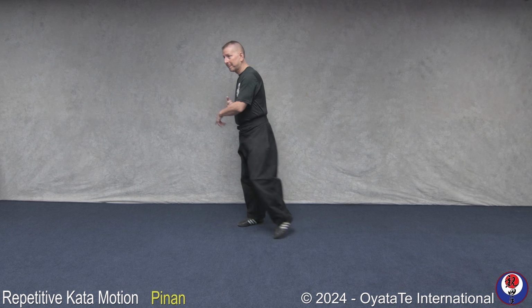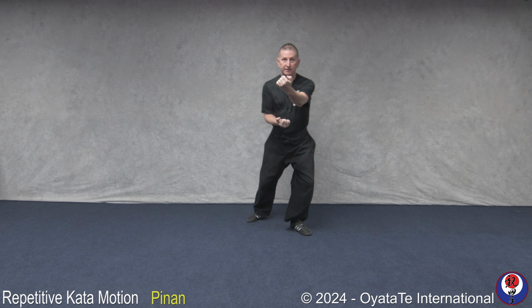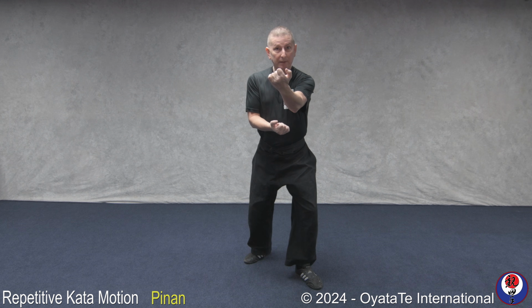Continue on, Pinan Sandan motions. So I'm here towards the beginning of the kata, my hand is down, and I'm going to do three steps with three punches. Are they exactly the same? No. First one starts, hand down, back here at the ribs. I am pressing forward, covering, and doing my first punch. Now the second punch is coming from the right side in, third is coming from the left side.